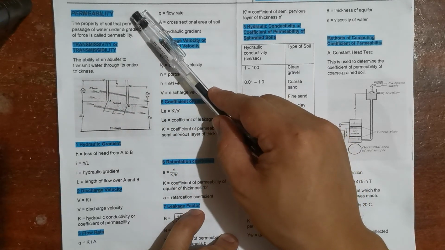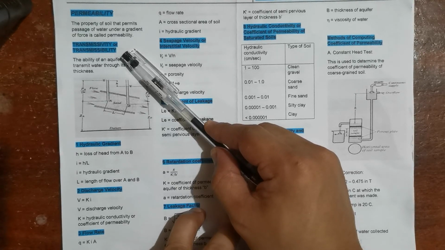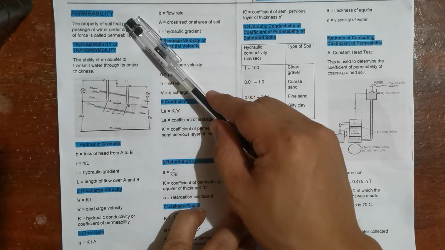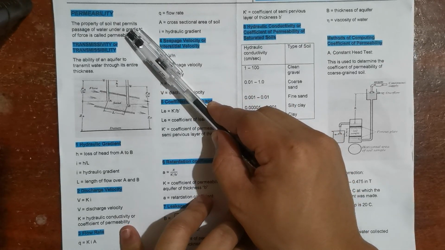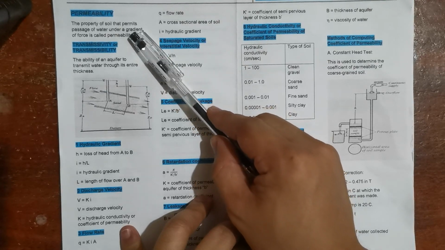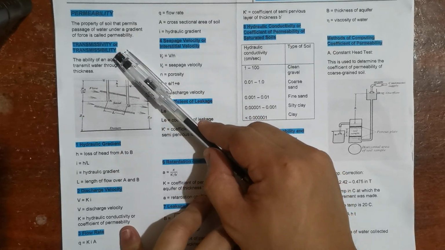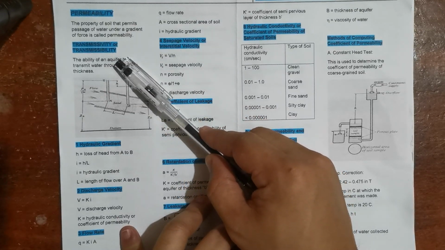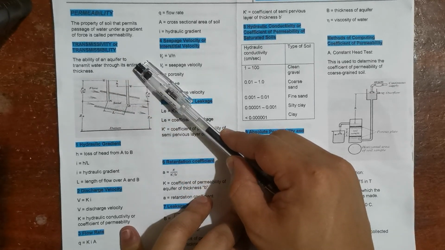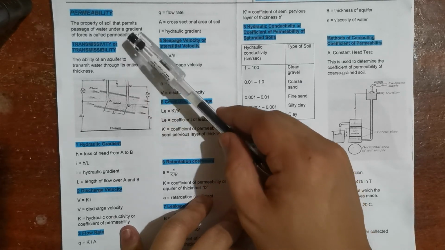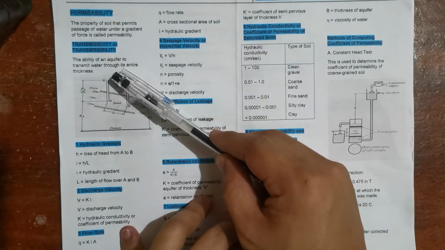So, yung permeability at transmissibility, they are somewhat related to each other. But then, to differentiate, yung permeability pertains to the velocity of flow of water through the total cross-sectional area of a certain soil sample. And then yung transmissibility naman pertains to the rate of flow of water through an entire thickness of an aquifer per meter width. So, permeability is the velocity, transmissibility is the rate of flow.